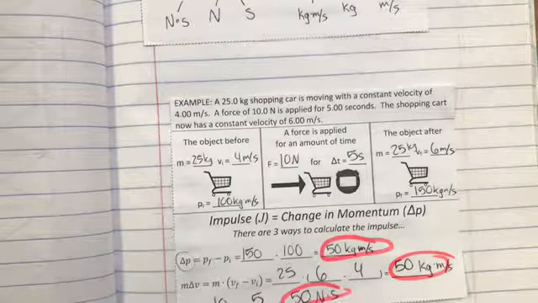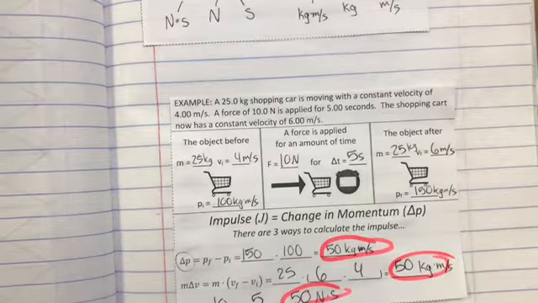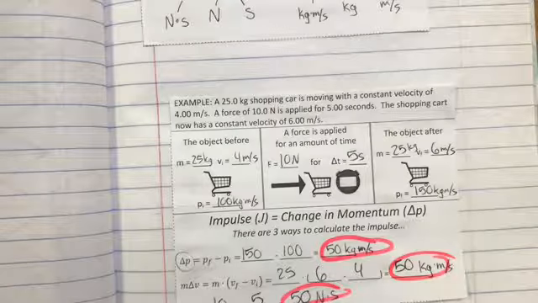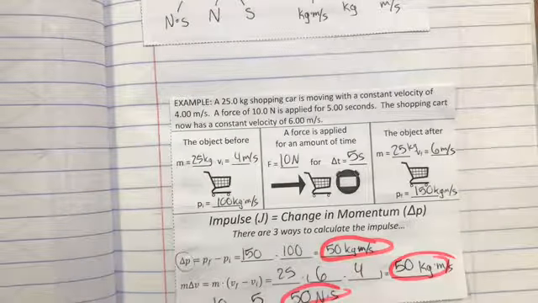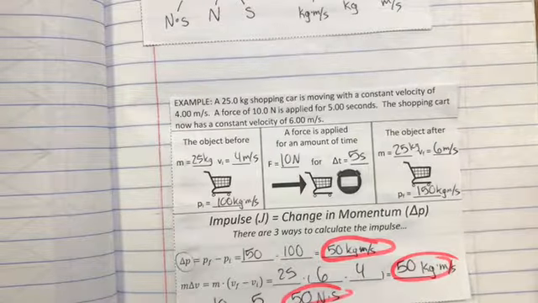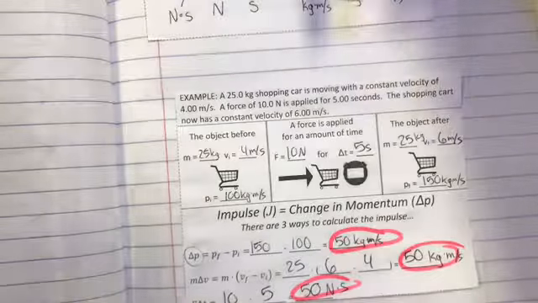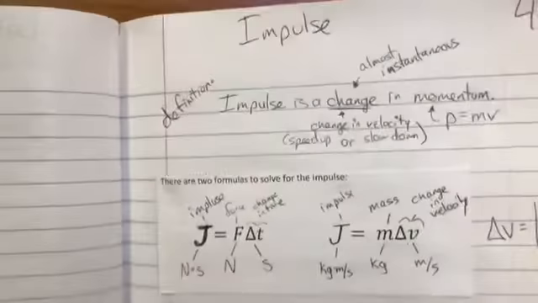Now, what makes this lesson pre-AP versus just regular physics students? We have more to learn. We need to expand upon this a little bit. I hate these labels. Okay? So we are now going to go to the next page.